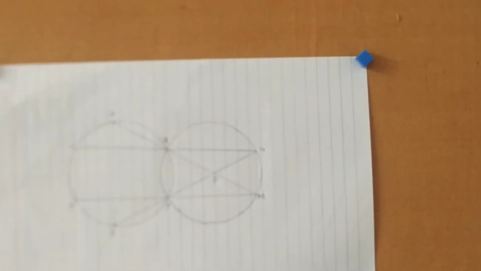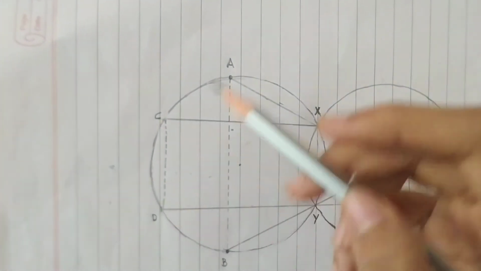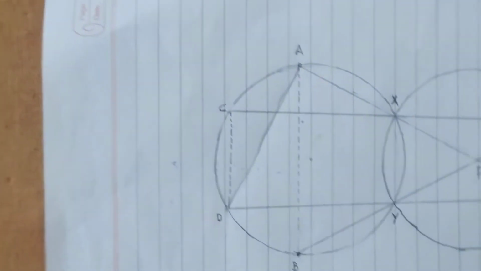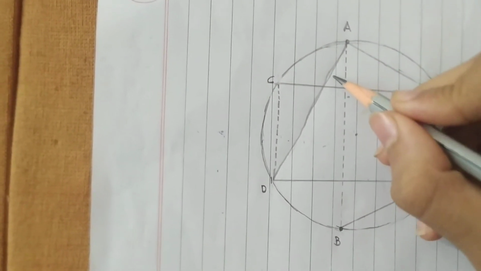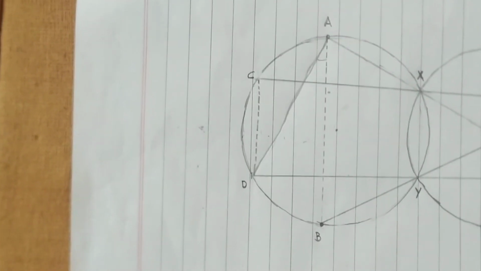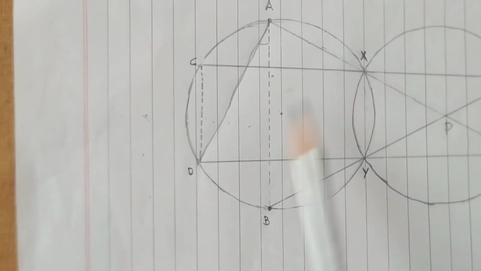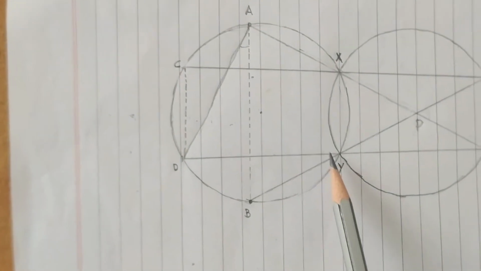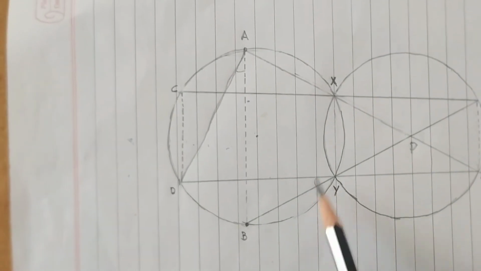So I looked at their book solution, and yeah, my methods were too complex. So here is their solution. You basically join A and D. Let me just draw a line here. I begin with this angle DAB. This angle is subtended by this arc BD. If you look at DYB, it's subtended by the same chord in the same arc, so this angle would be equal to that one.